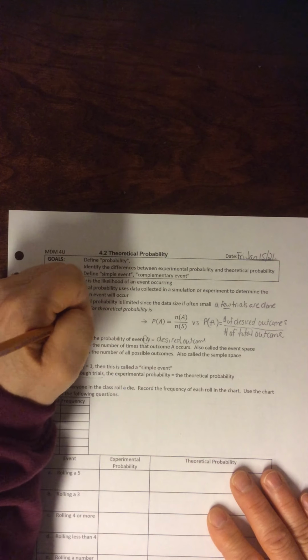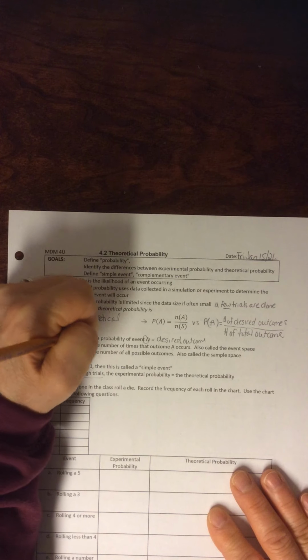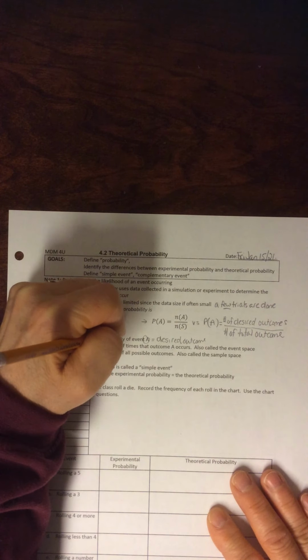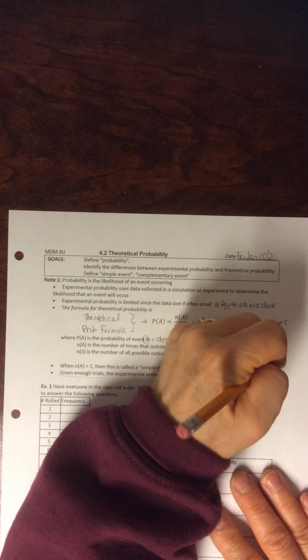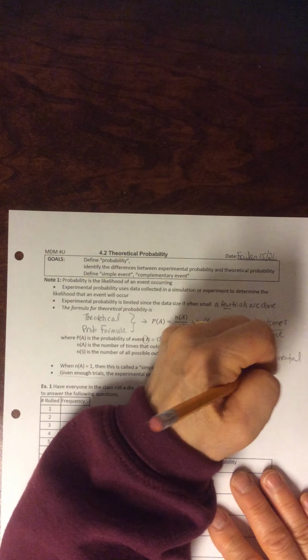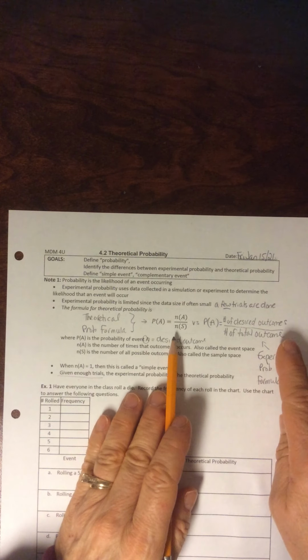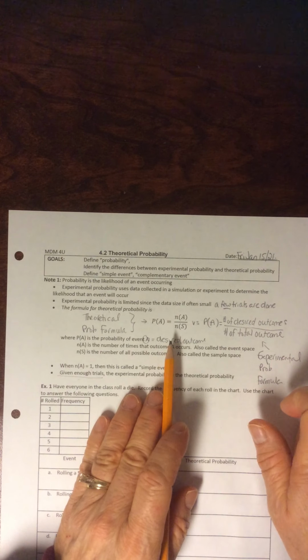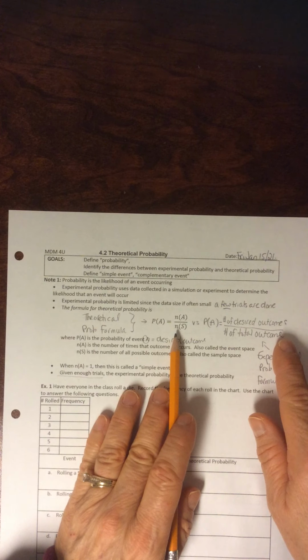So this was the theoretical probability formula, versus this one is the experimental. They're similar. One is more formal, one is more relaxed, but they do actually find the same thing.